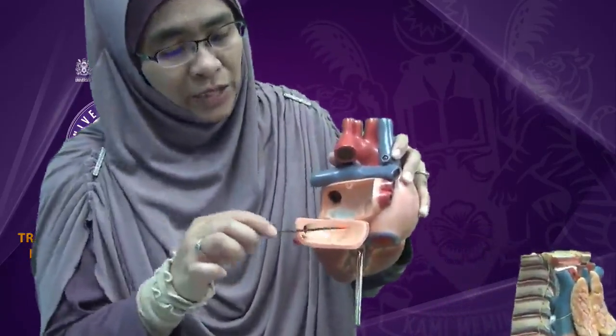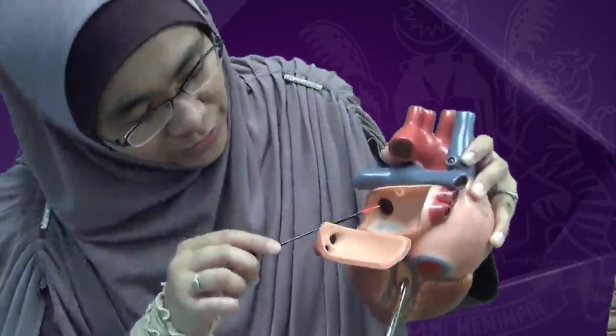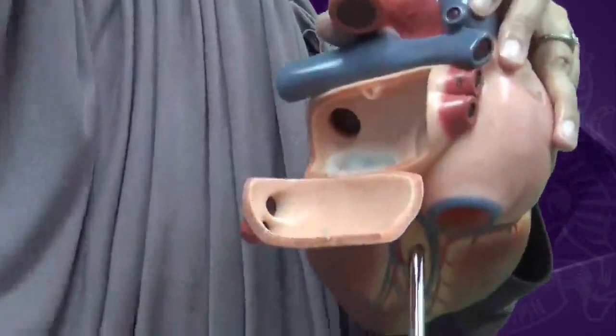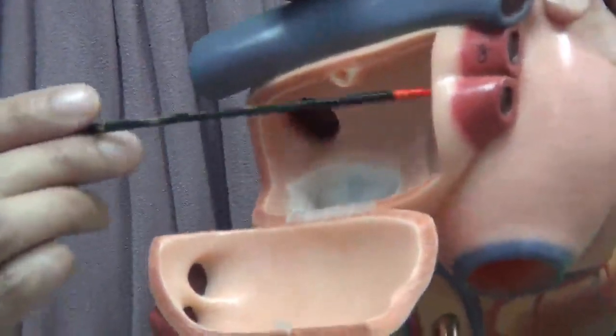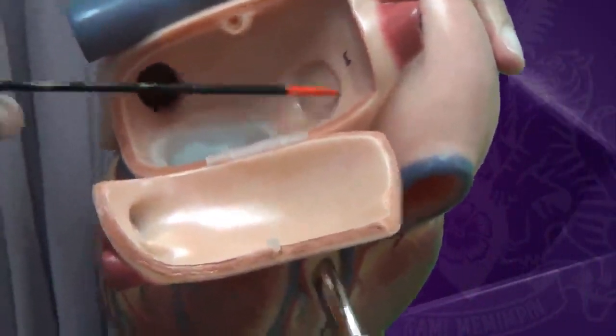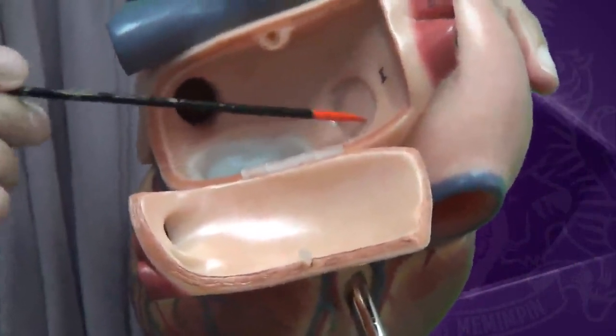Only the pectinate muscle part is rough, the other part is smooth. And what else can you see inside the left atrium? If you look at the interatrial septum, you can see a depression here. The fossa ovalis can also be seen from the left atrium.